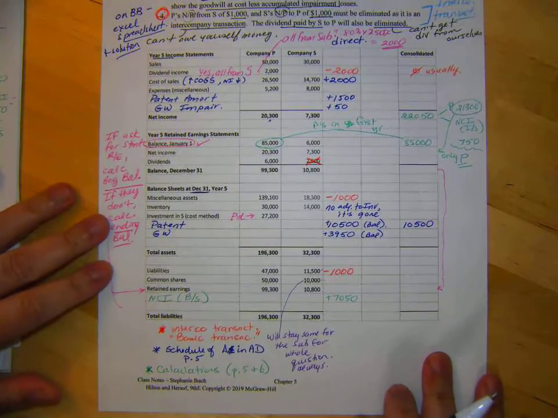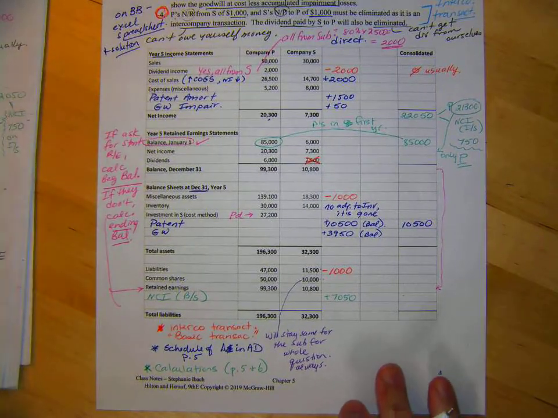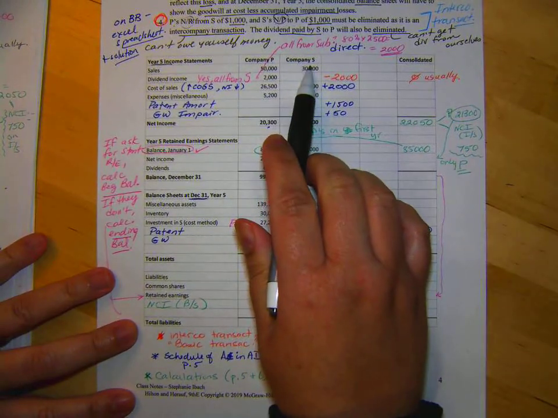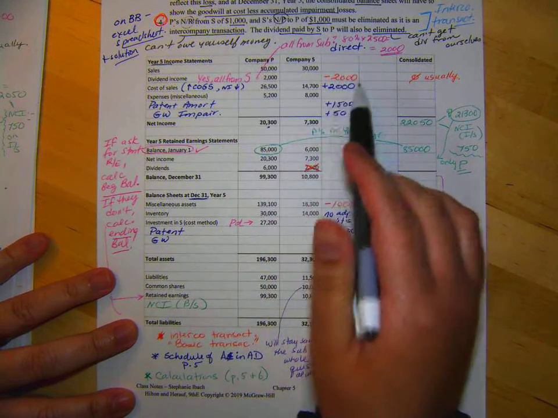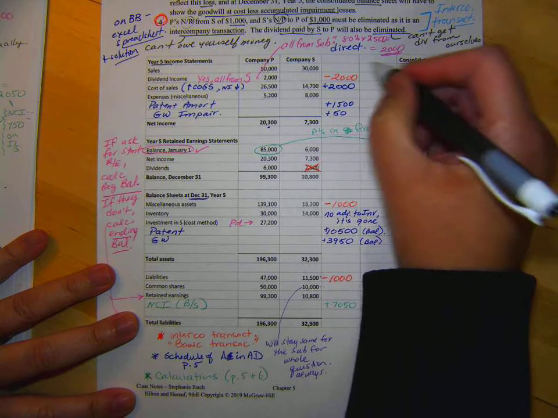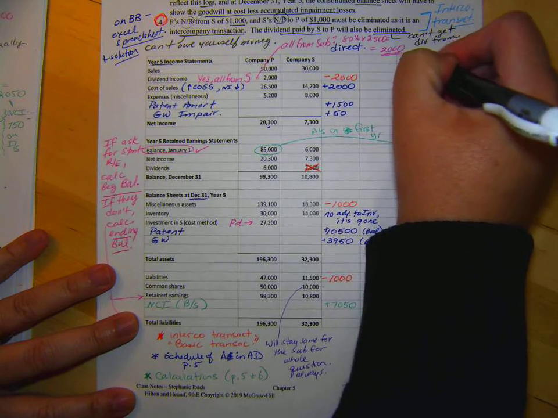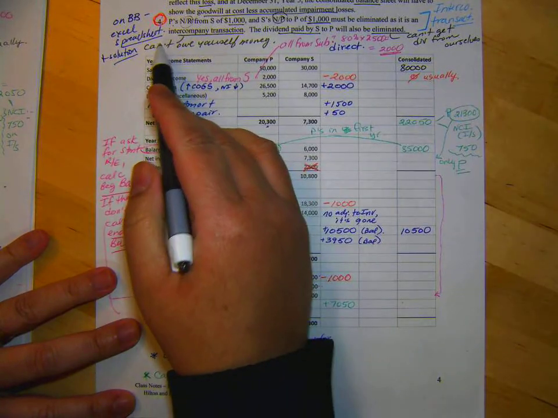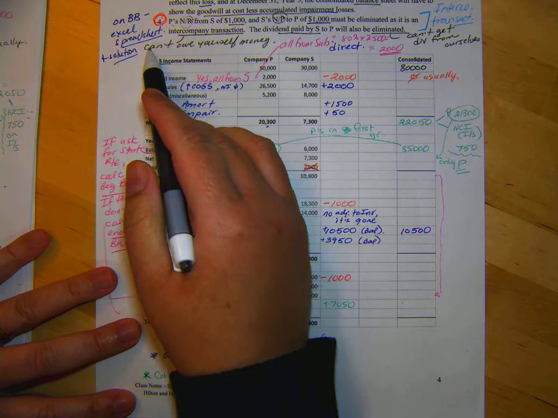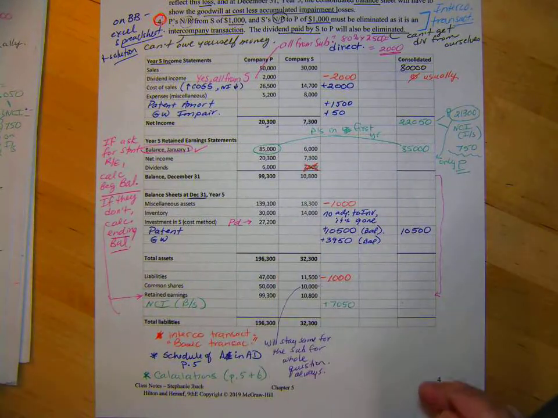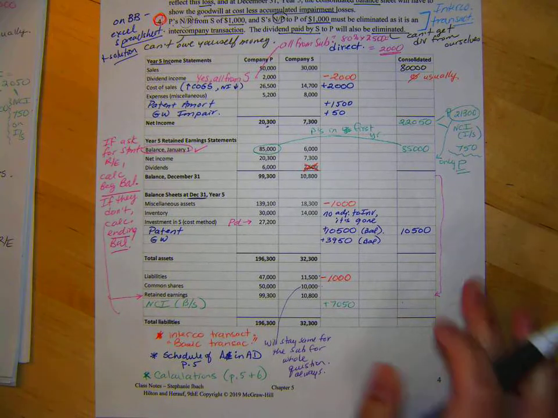Now, we can do the consolidated statements. So, just to remind you, we add these two columns, and then add or subtract if there's anything in the middle. And this is the direct method. So, I have 80,000 here. And remember, on Blackboard, there's an Excel spreadsheet with a solution. I'm actually going to do this whole one just to make sure you know what you're doing. But you can do it in Excel yourself and make sure you get the right answer.